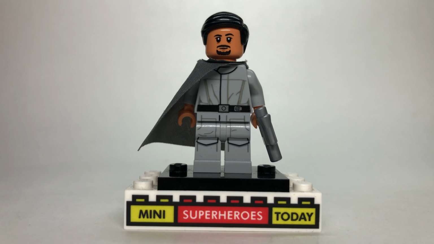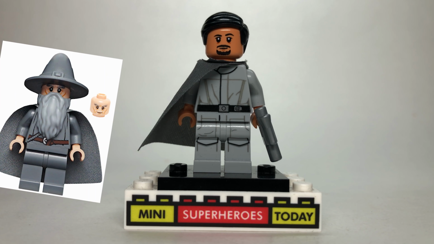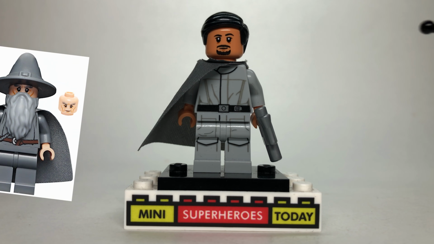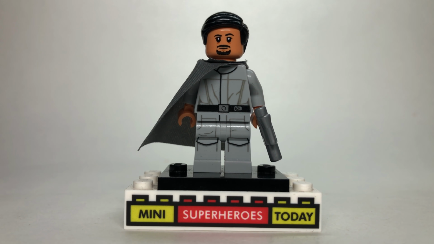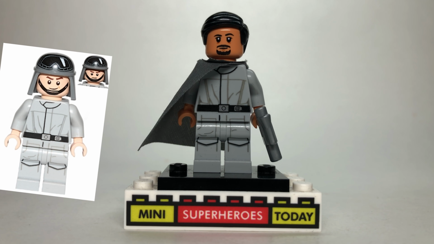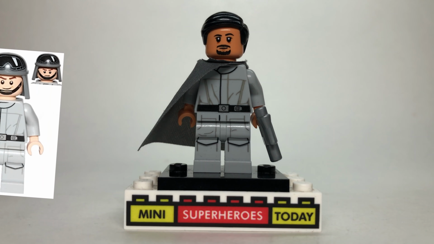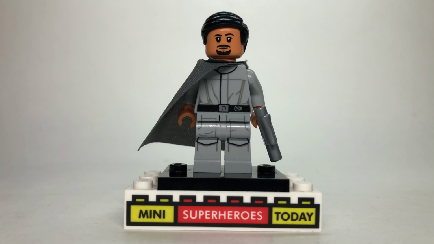The cape is a dark gray cape, which I got from Gandalf, most commonly appeared there. And then the torso and legs are from the AT-ST driver. Here's his head from LEGO Star Wars. So pretty simple to build if you have that rare Bail Organa figure.